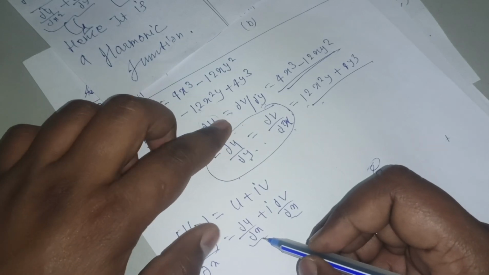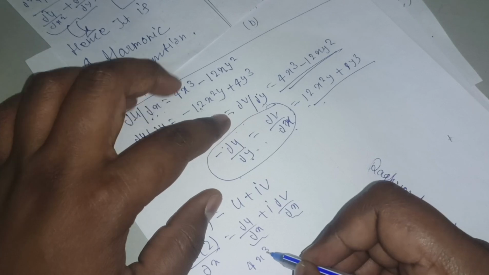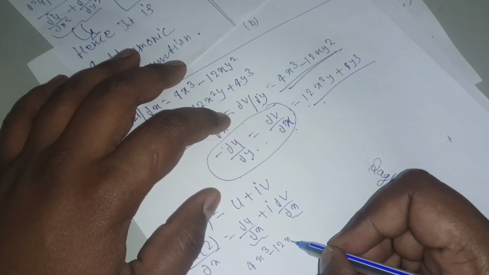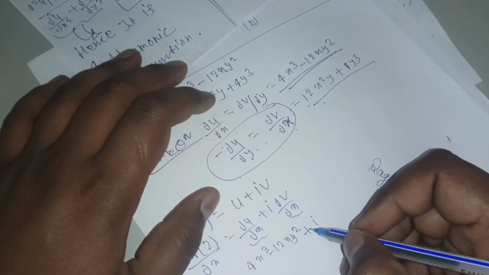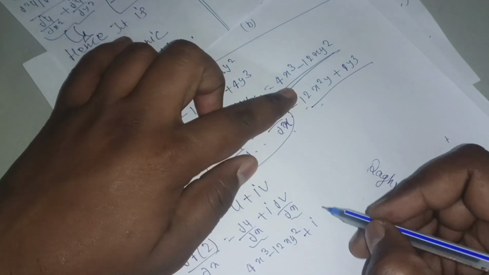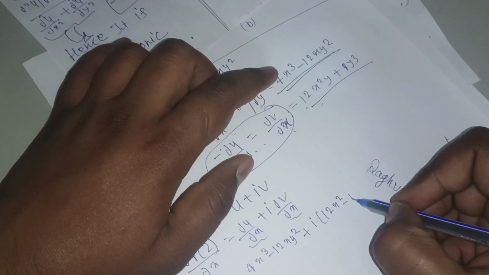Now simply we will put here del u by del x, which is 4x cube minus 12x y square, plus iota del v by del x. This is del v by del x, 12x square minus 4y cube.